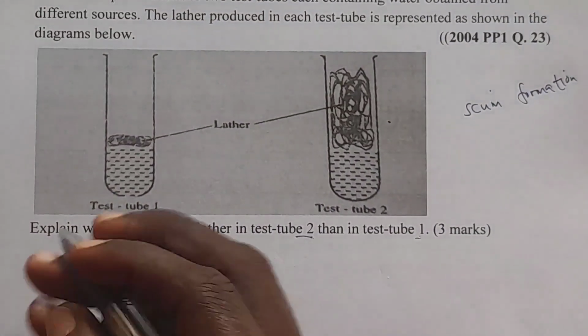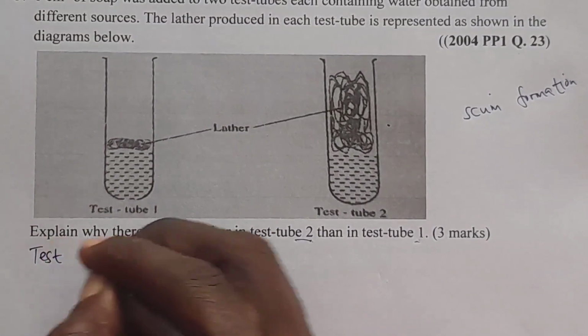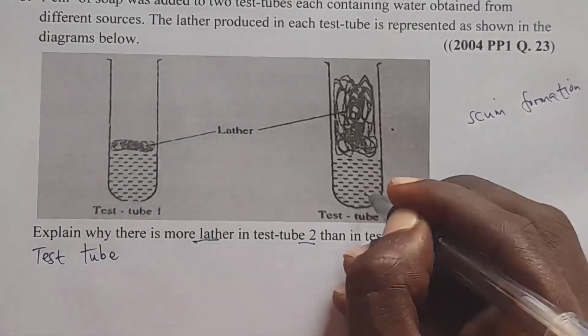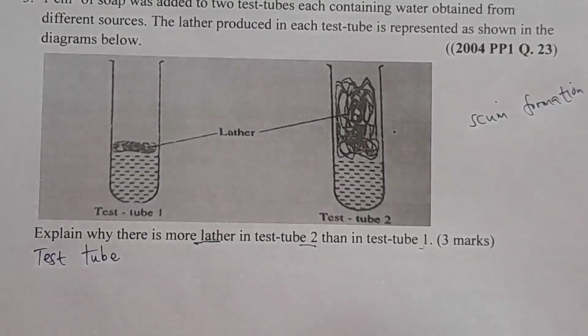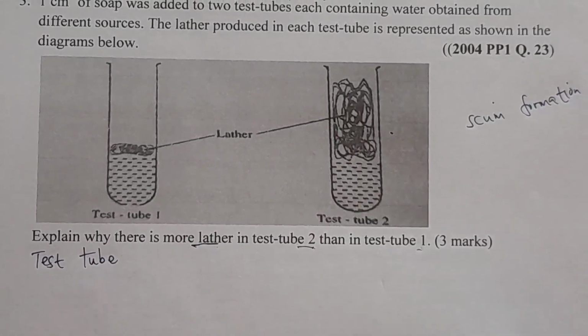So we're going to say test tube 2, the one that has more lather, is the one that has soft water.